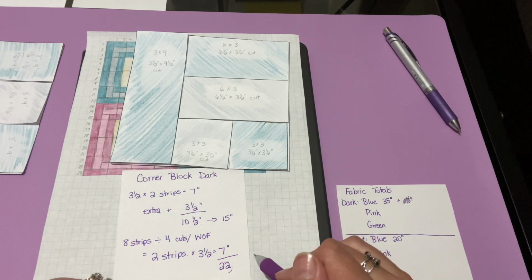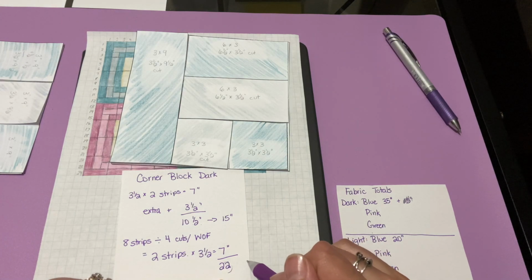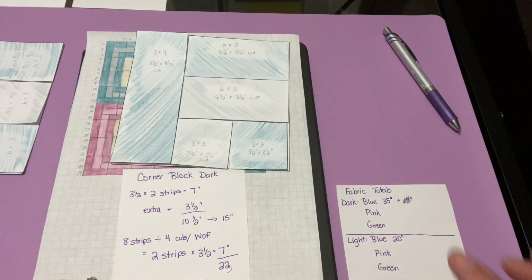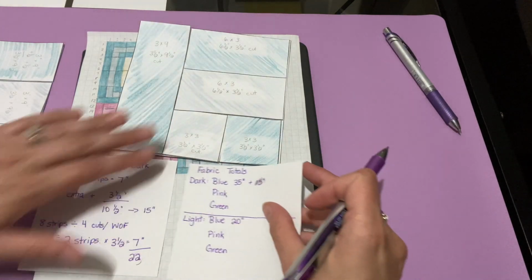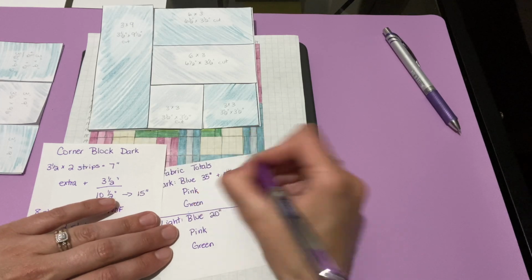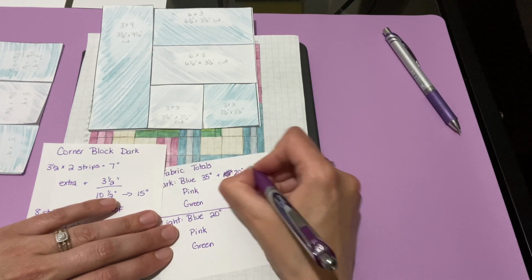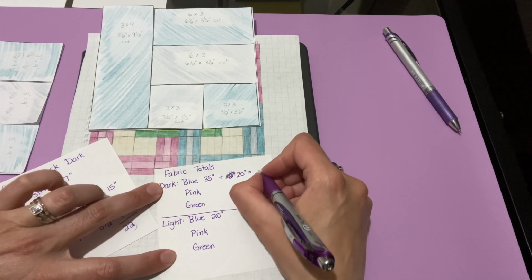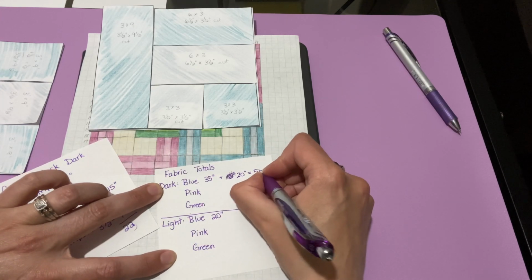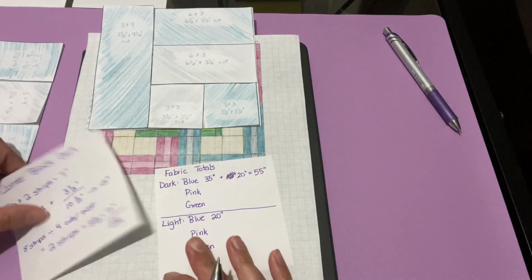If you still really wanted to be on the safe side, you could add it up to 25, but I'm just going to keep this at 20 inches. So I'm going to update my fabric total number here at 20 inches. So all together in my dark blue fabric, I'm going to need 55 inches.